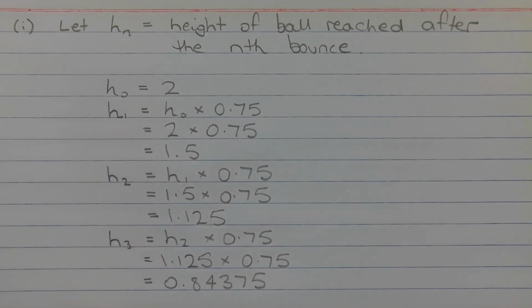So h1, which is the maximum height of the ball reached after the first bounce, is equal to h0 times 0.75 or 75%. Now h0 is equal to 2, so h1 is equal to 2 times 0.75, which equals 1.5. So to get h2, we repeat the same operation. We take the previous result, so h1, which is 1.5, and we multiply that by 75% or 0.75. So 1.5 times 0.75 is equal to 1.125.